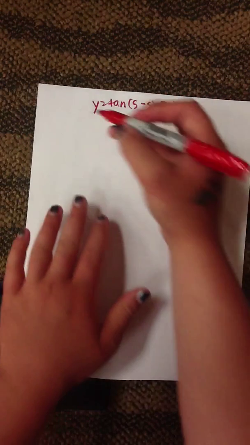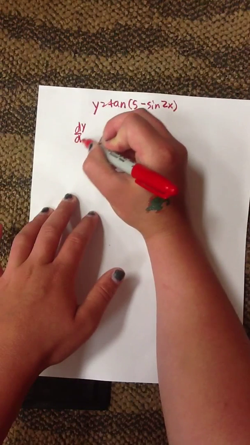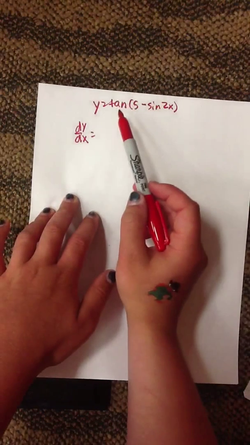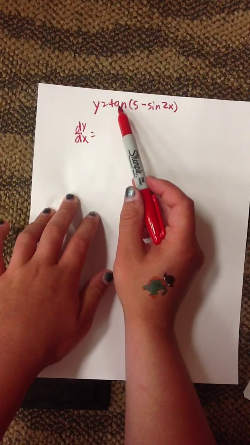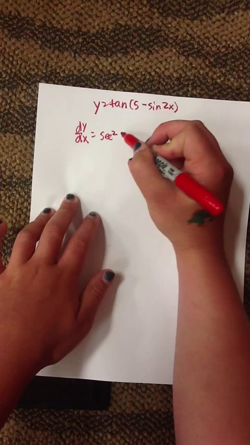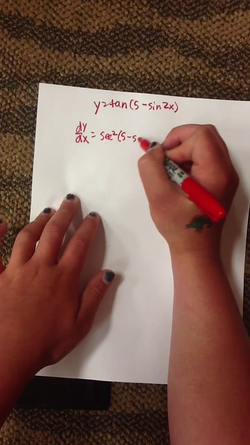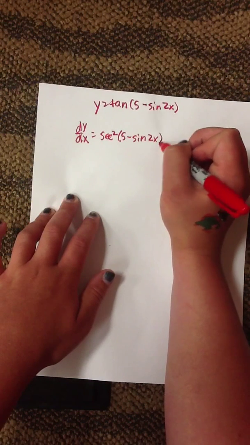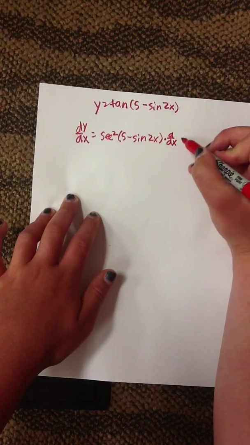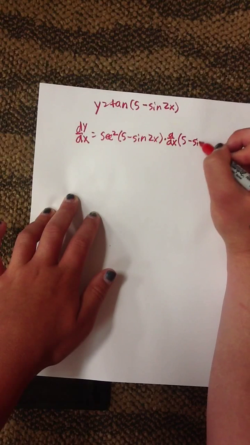So, to find dy dx, we take the derivative of the outermost function, which is tangent, so we get secant squared, and remember to leave the inside alone, but to multiply by the derivative of the inside.